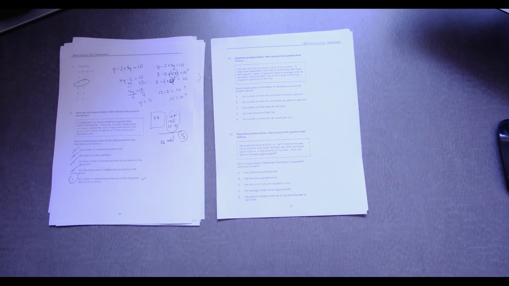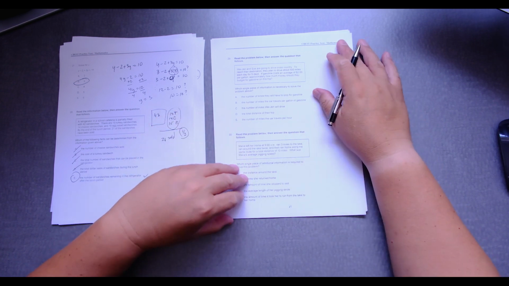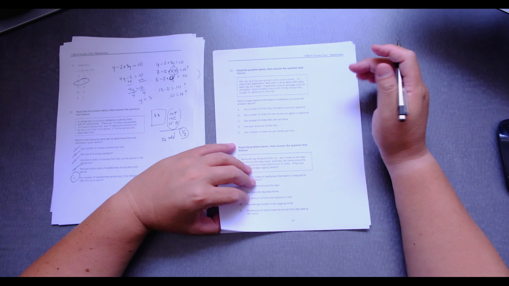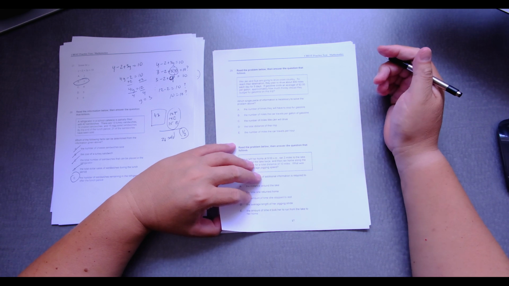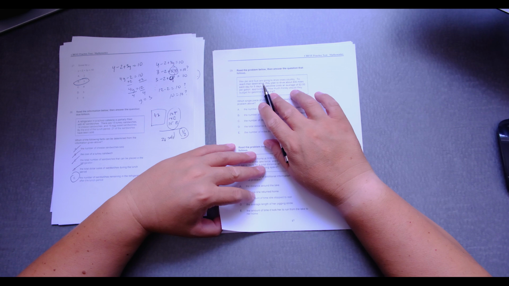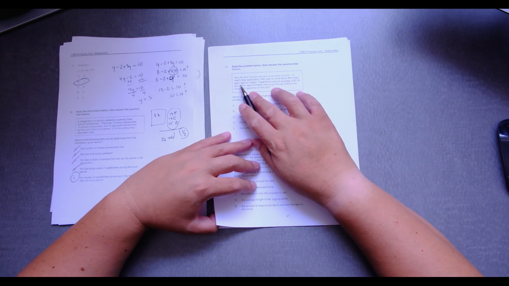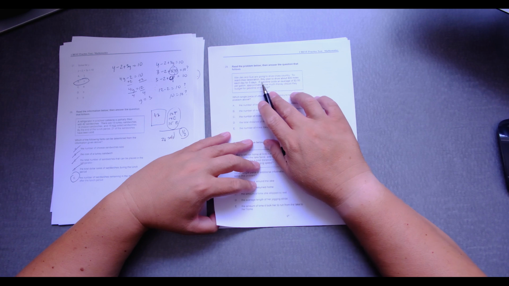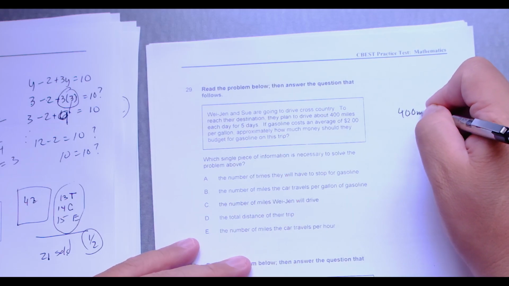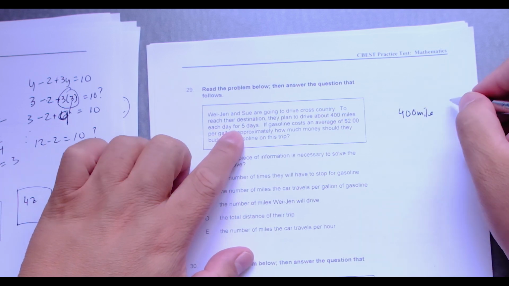Okay, number 29. We got 21 more to go. We can do this. Let's see. Jen and Sue are going to drive cross country to reach their destination. They plan to drive 400 miles each day for 5 days.